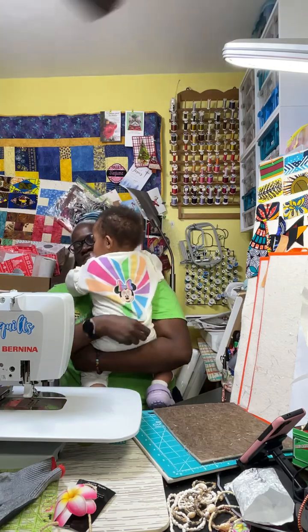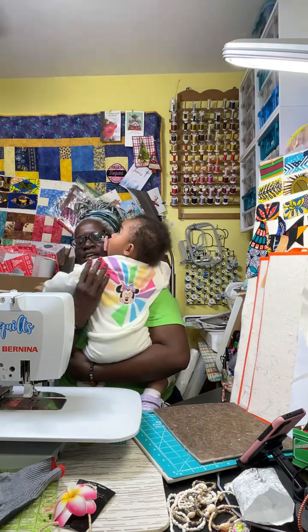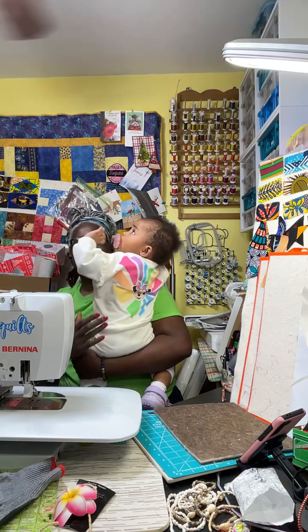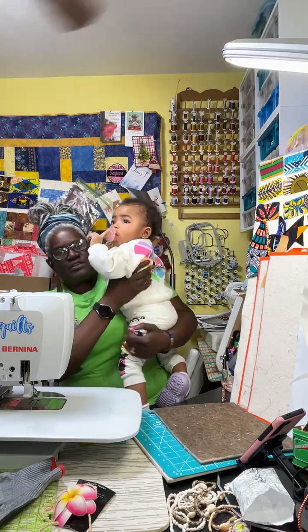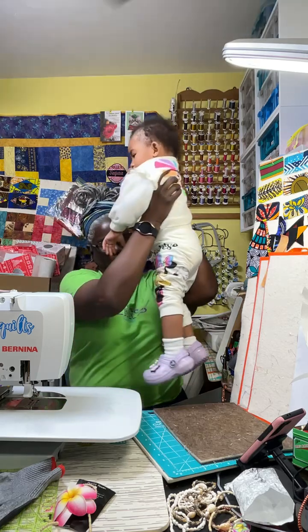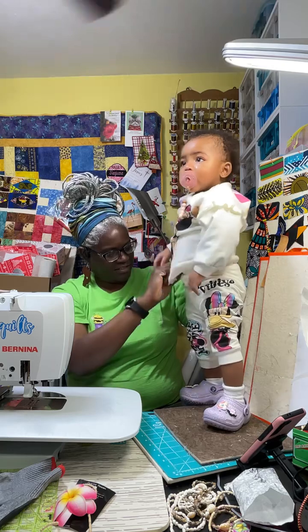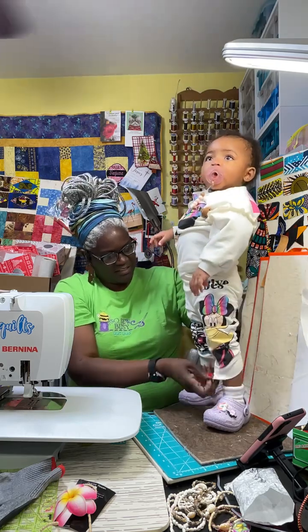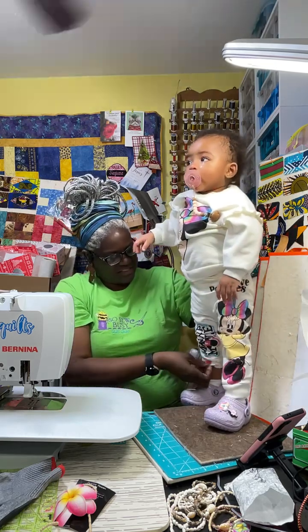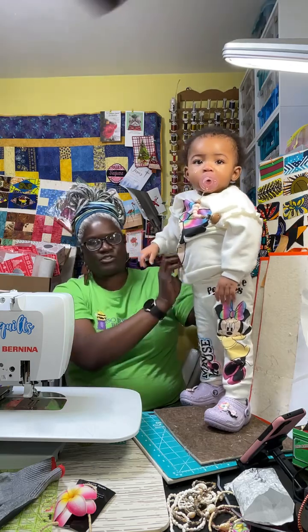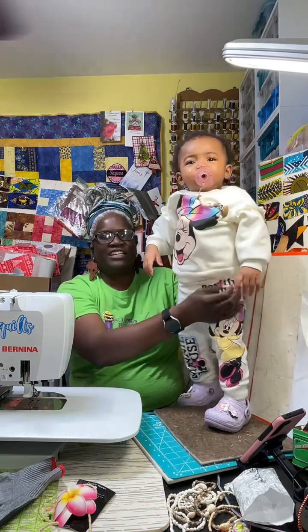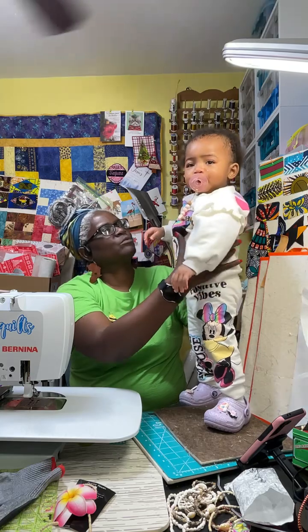She's got on, this is the back of her shirt. She's doing Rainbow Minnie Mouse. And then the front. She's got Minnie on her pants and her shirt on the front. Yeah, that wasn't fun, was it?